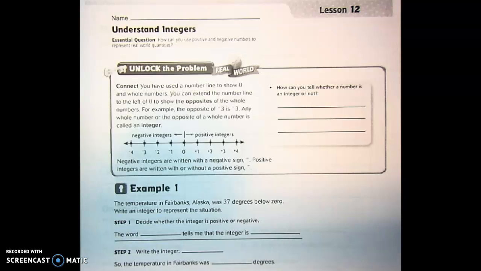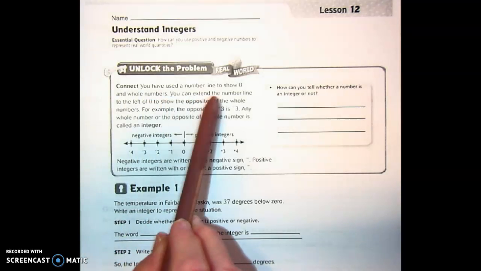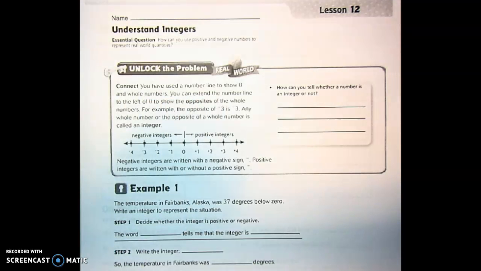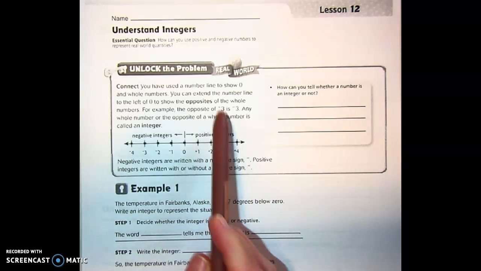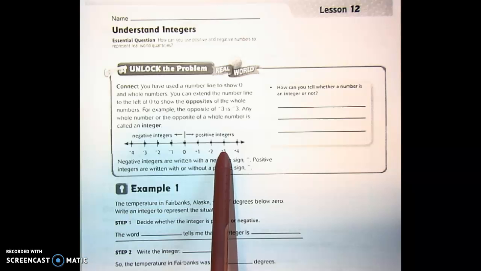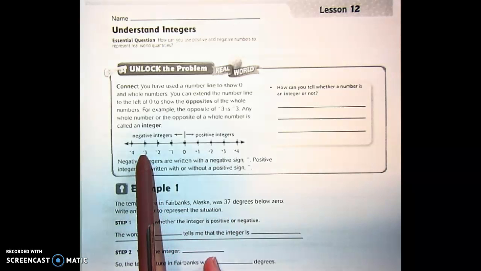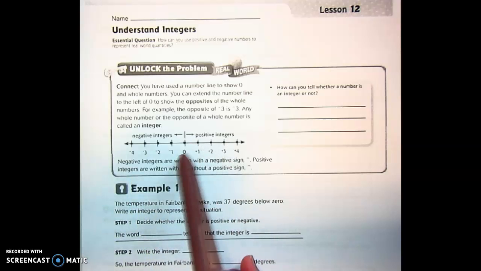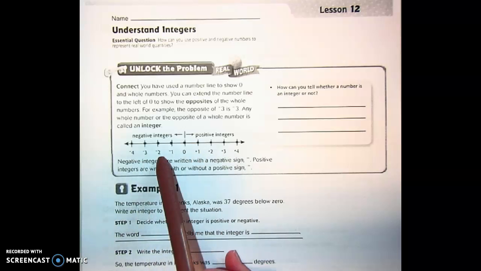Okay, here we go. We zoomed in a little bit. Hopefully that helps you see it better. You have used a number line to show zeros and whole numbers. You can extend the number line to the left of 0 to show the opposites of the whole numbers. For example, the opposite of a positive 3 is a negative 3. Any whole number or the opposite of that whole number is called an integer. So these are all integers.